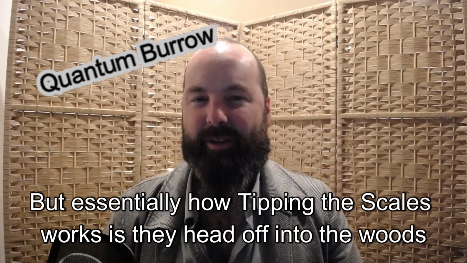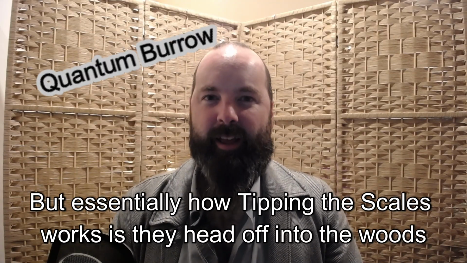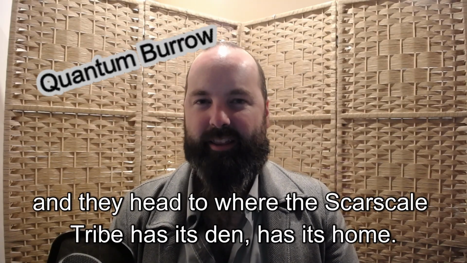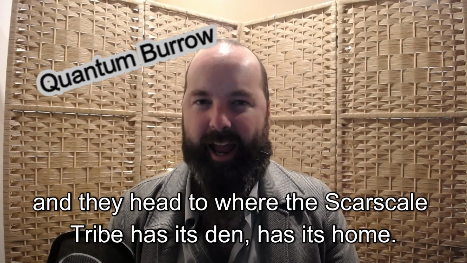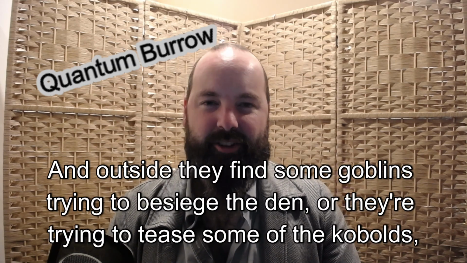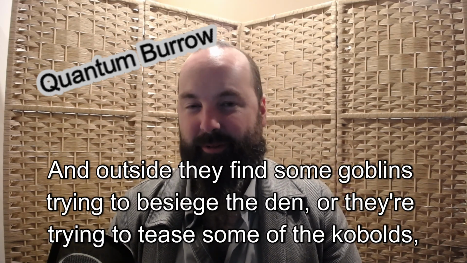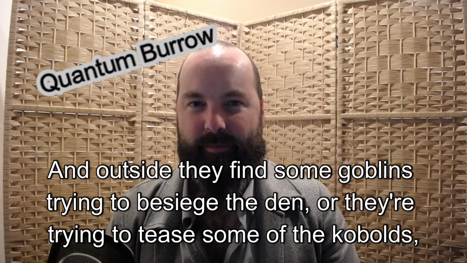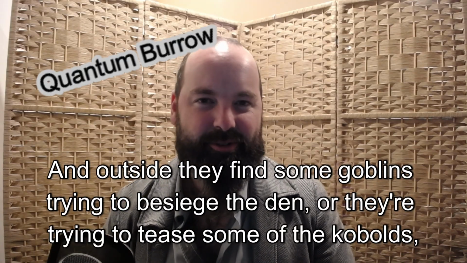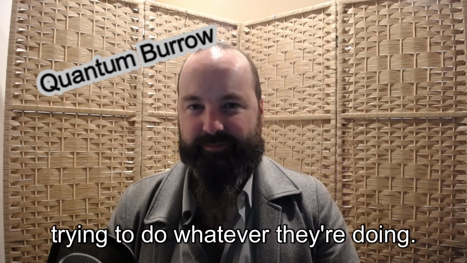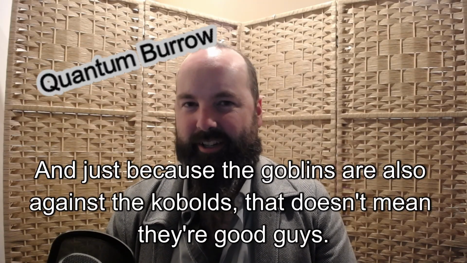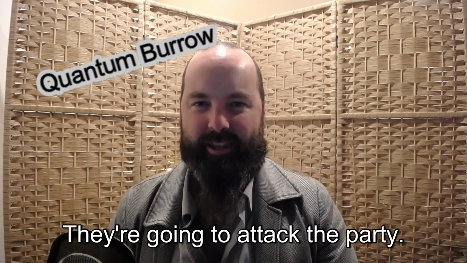But essentially, how Tipping the Scales works is they head off into the woods and they head to where the Scarscale tribe has its den, has its home, and outside they find some goblins who are trying to besiege the den, or they're trying to tease some of the kobolds, trying to do whatever they're doing. And just because the goblins are also against the kobolds, that doesn't mean they're good guys. They're going to attack the party.